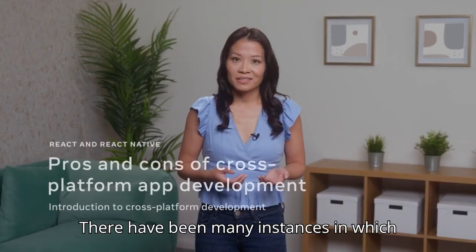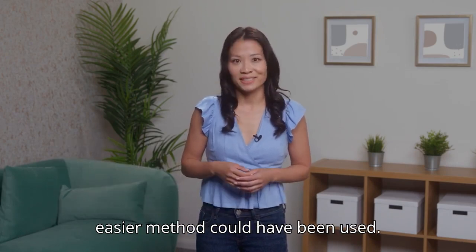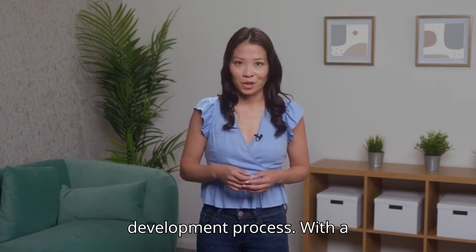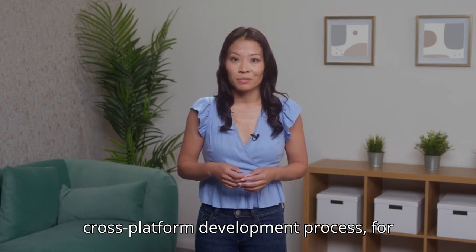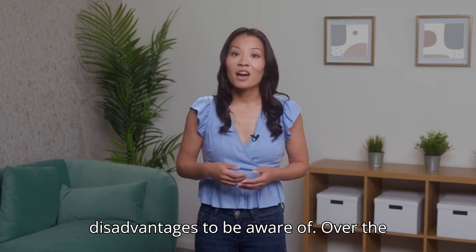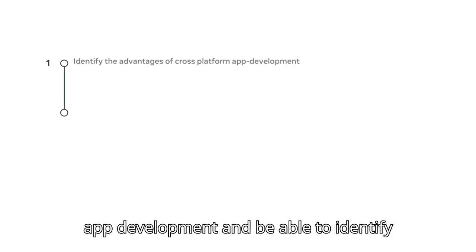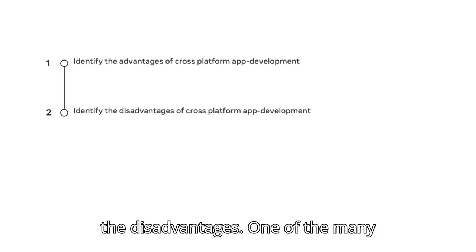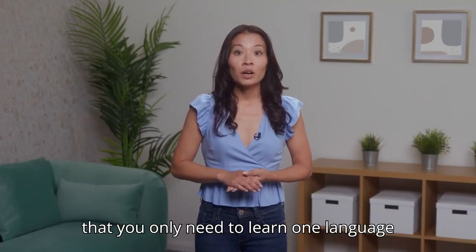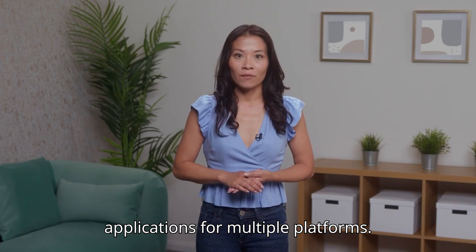There have been many instances in which developers have reached the end of a project only to realize that a quicker or easier method could have been used. That's why it's important that developers know the pros and cons of their development process. With a cross-platform development process, for example, there are many advantages and disadvantages to be aware of. Over the next few minutes, you'll learn how to identify the advantages of cross-platform app development and be able to identify the disadvantages. One of the many benefits of cross-platform development is that you only need to learn one language to have the ability to create applications for multiple platforms.